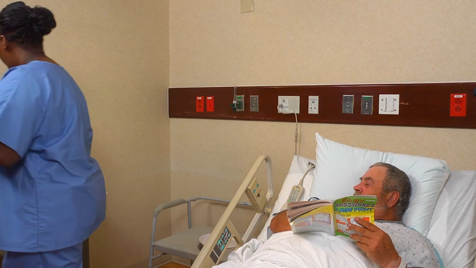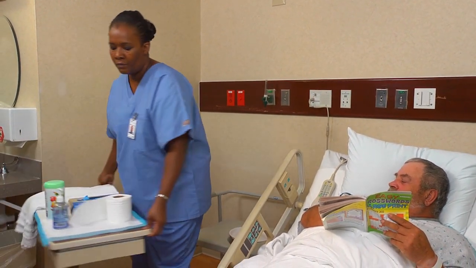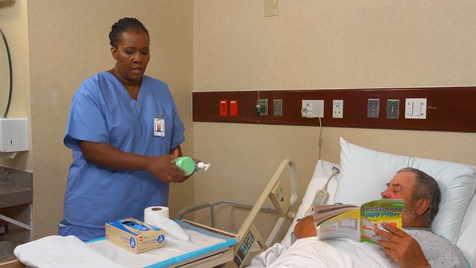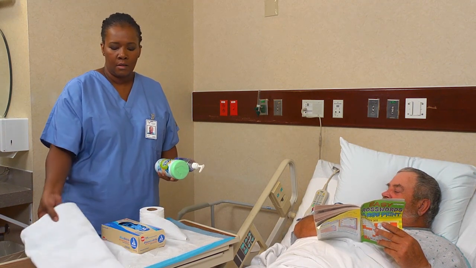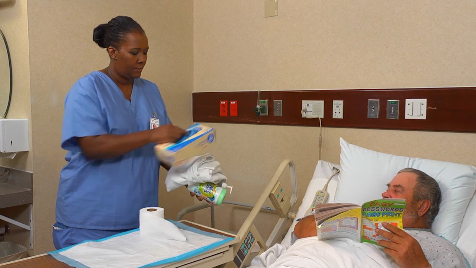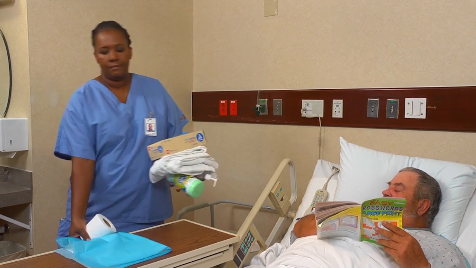When you've put on clean gloves, confirm with the person that he has cleaned his hands. Were you able to clean your hands okay? Yes, I did. If necessary, assist the person with hand hygiene. If the person does need assistance, put on clean gloves. After you have assisted with hand hygiene, remove and discard your gloves and practice hand hygiene again.